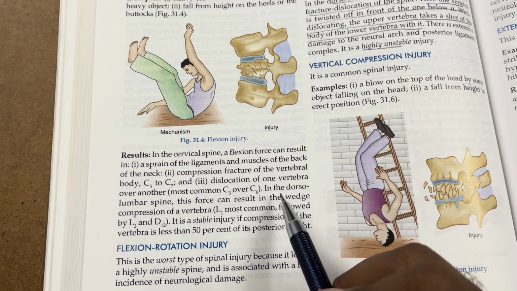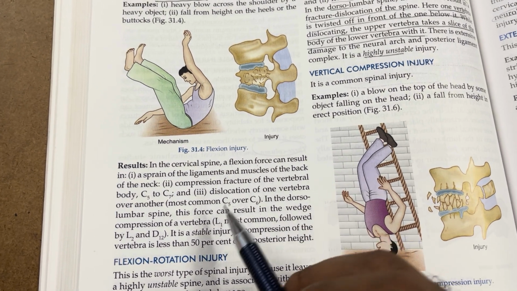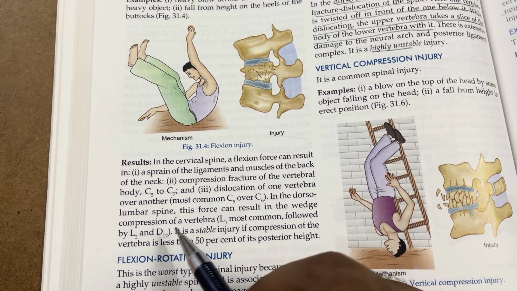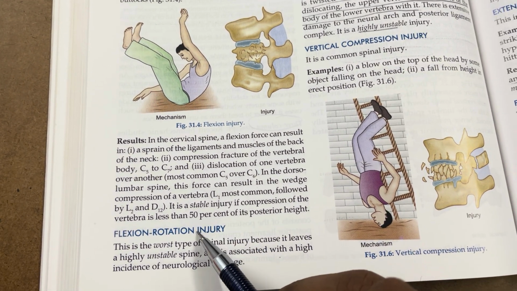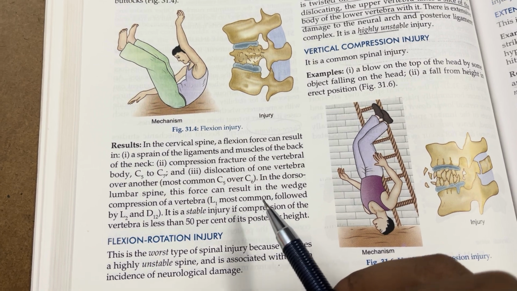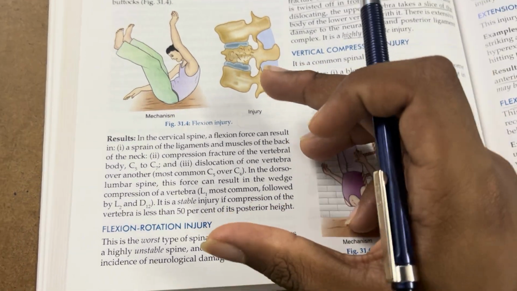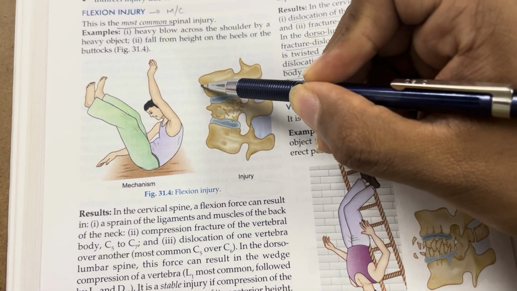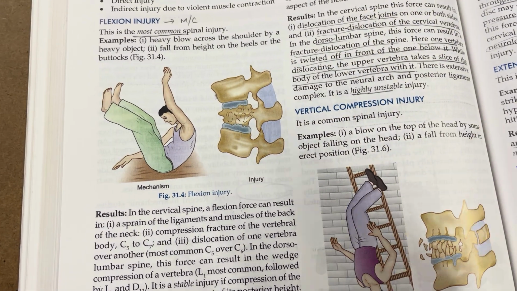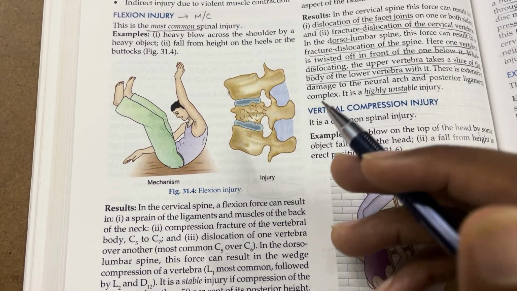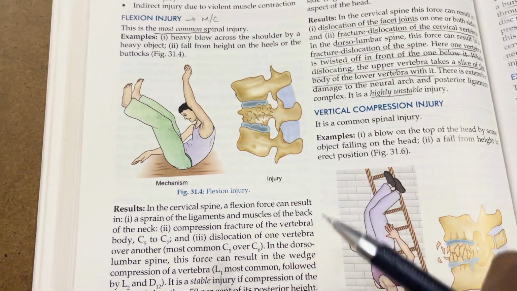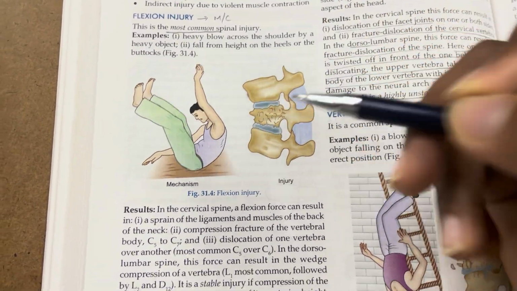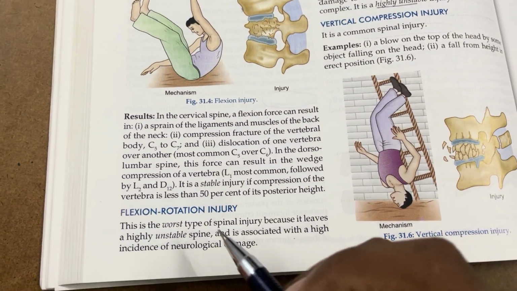In the dorsal lumbar spine, this force can result in wedge compression of the L1 vertebra most commonly, followed by L2 and D12 as well. It is a stable injury if compression of the vertebra is less than 50% of its posterior height. If this is X and the anterior height is X by 2 or less, that means it is unstable. But if the height is greater than 50% of the posterior height, you can think of it as stable.